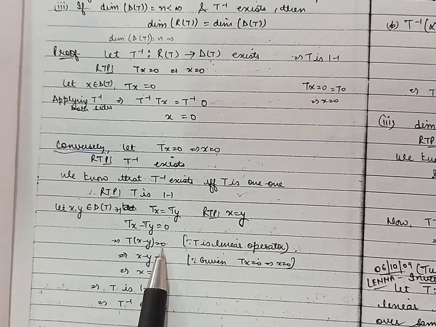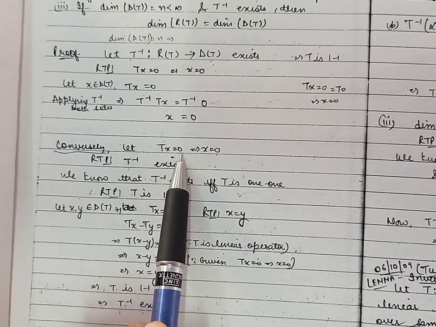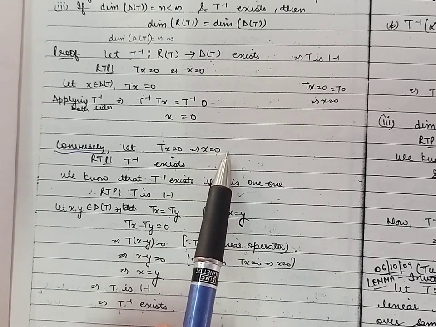Now we are given in the condition that for x belonging to domain, Tx is equal to 0 implies that x is equal to 0.